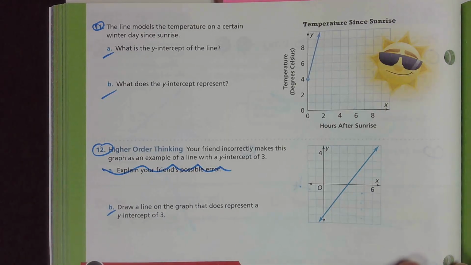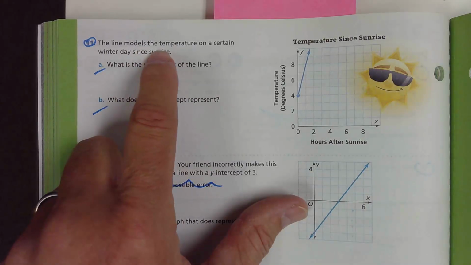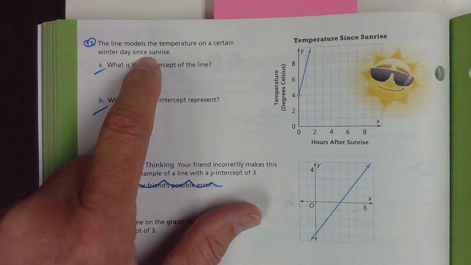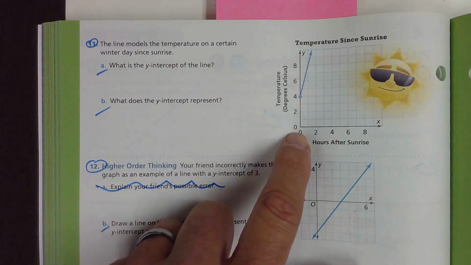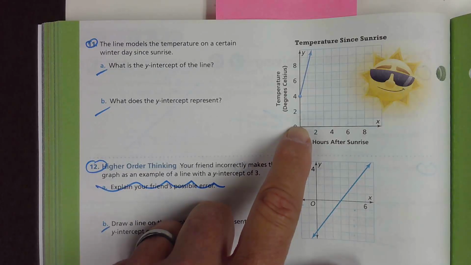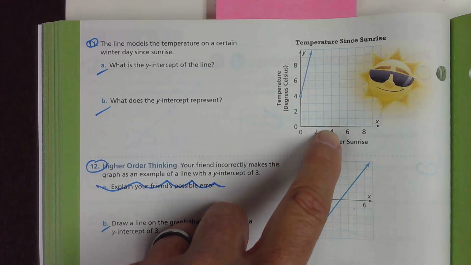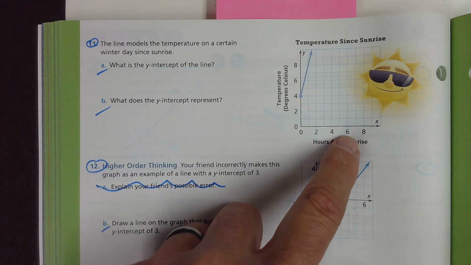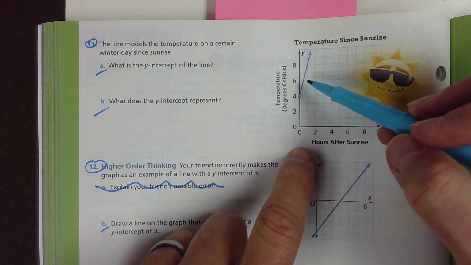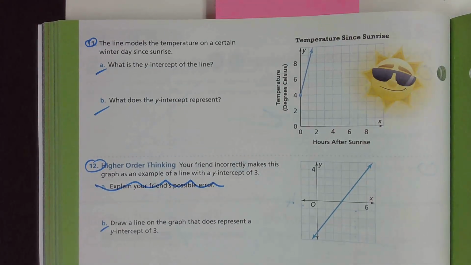Let's look at 11A just for a moment here. It says the line models the temperature on a certain winter day since sunrise. So notice that sunrise is 0. And then 2 hours after sunrise and 4 hours after sunrise. And so obviously after the sun comes up, Mr. Holmes, the day is getting warmer. So the line is going to be moving up and to the right.